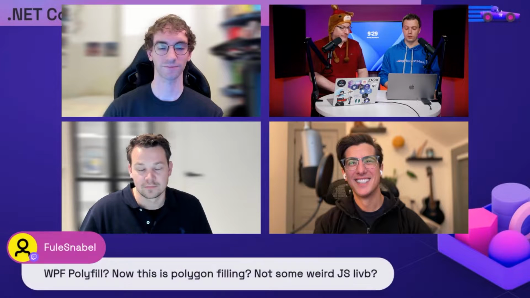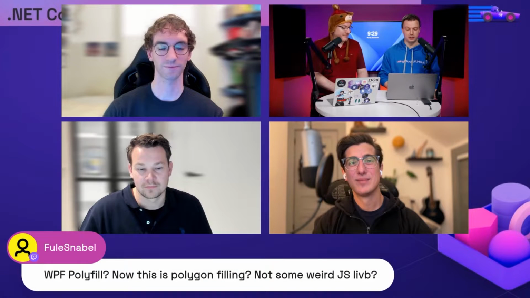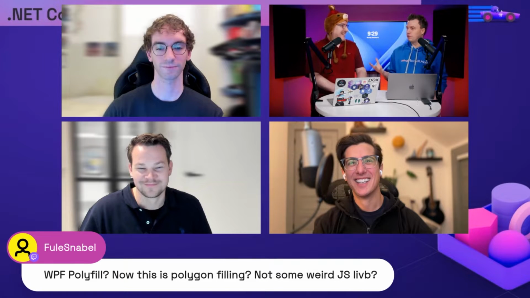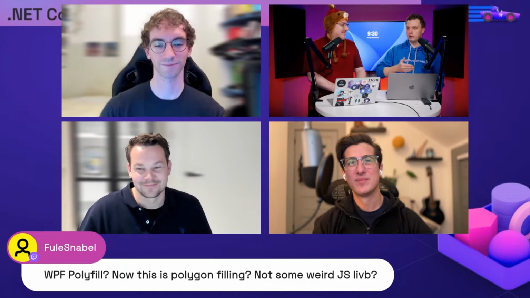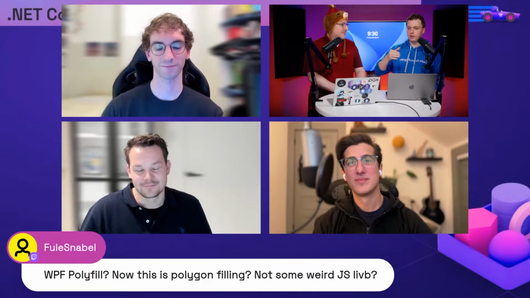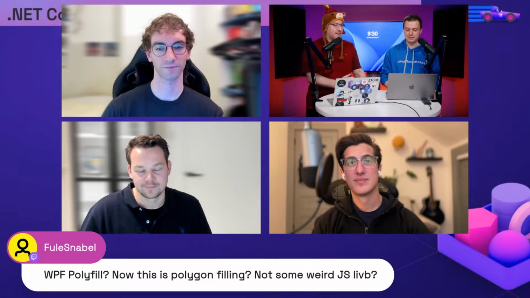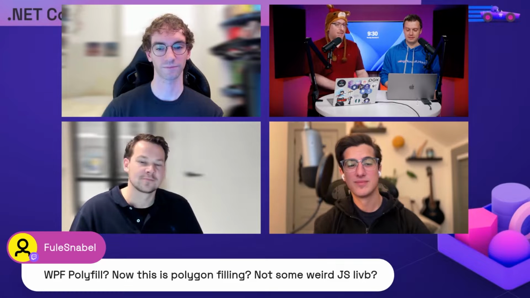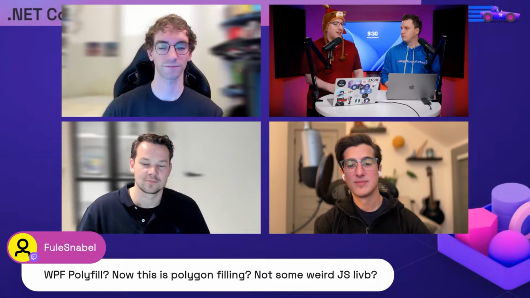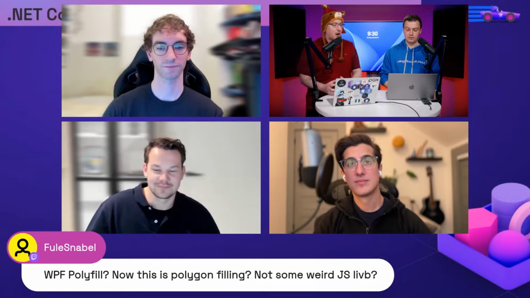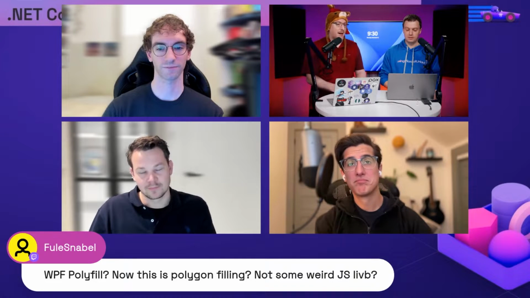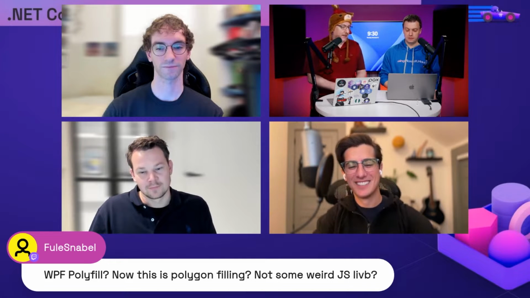I guess this is maybe for the non-English native speakers. WPF polyfill, is this polygon filling, not some weird JS library? I think this is more a term for when you come from WPF and you want to go to WinUI, it will help you convert your code between these two projects, right? And exactly, polyfill is a term to describe... I think maybe it comes from the web space, but a polyfill is typically something that fills in an API that existed on something else, either another platform or the previous version of the technology, and is bridging that gap, basically a drop-in replacement for that previous API that allows you to tack that on.